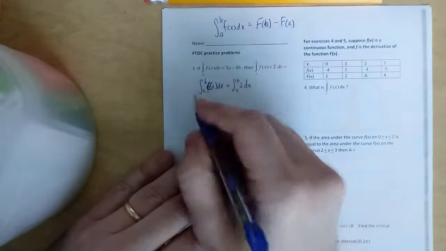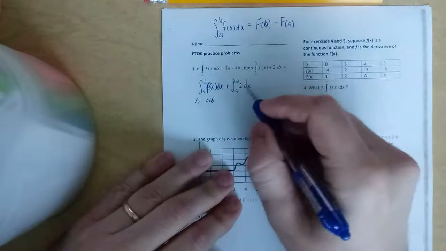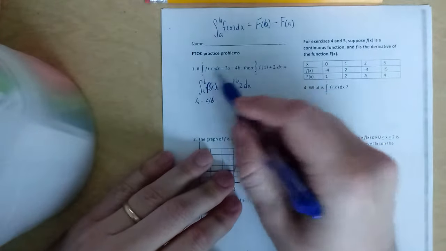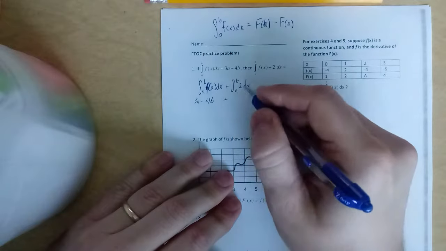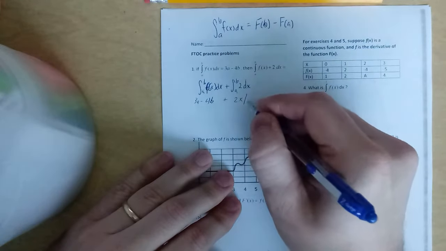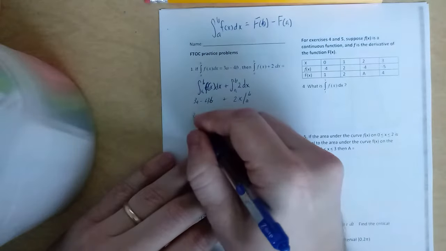So I know that this one is 3a minus 4b. Oh, cool, I've already done that part. This one, though, I don't have it up here. Well, it's because it's the integral of 2. To do that, we just take the antiderivative, which is 2x, and evaluate it from a to b. What's a and b? I don't know. They're letters. We don't need to worry about what they are.